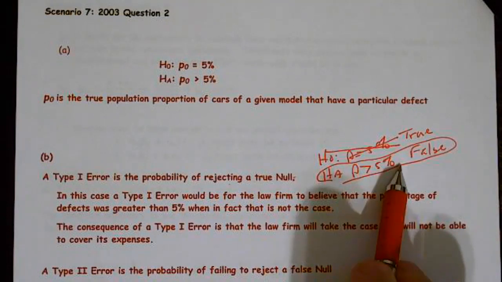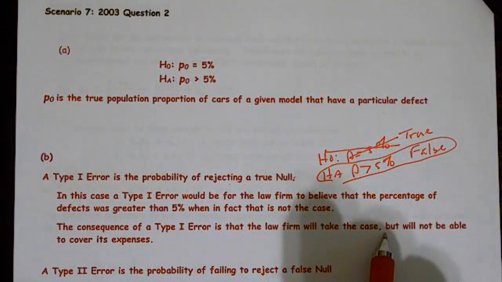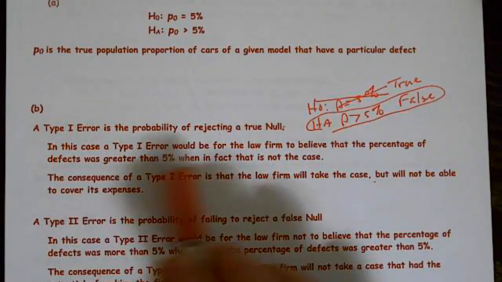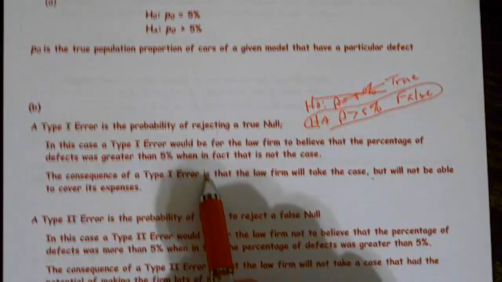The consequence of a type 1 error is that the law firm will take the case, but will not be able to recover its expenses. All right? So I need to put it in context, and I need to tell the consequence.